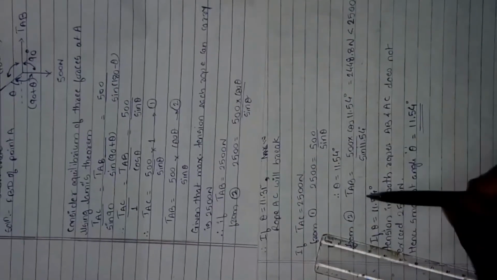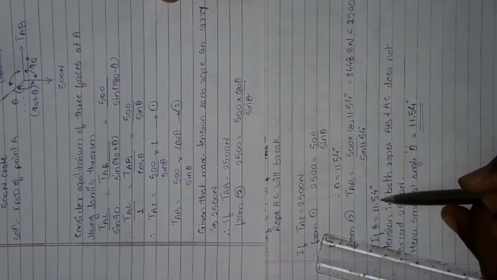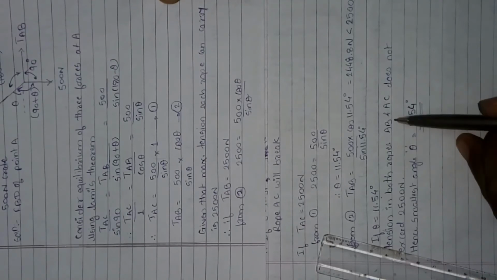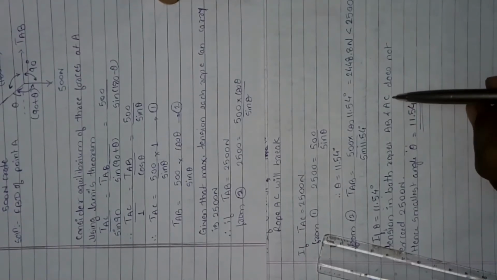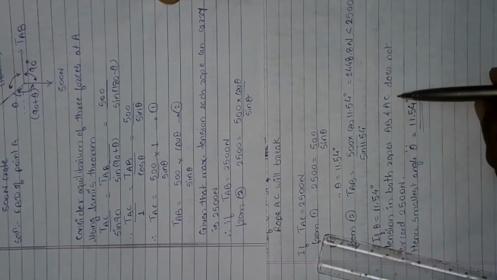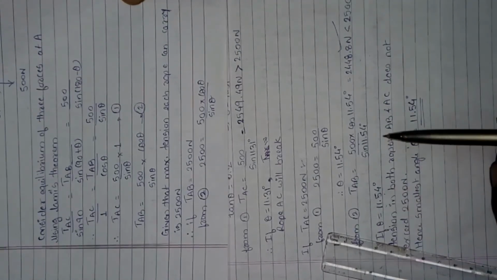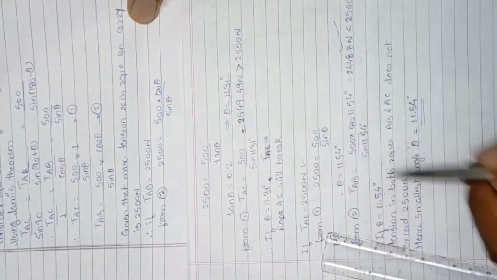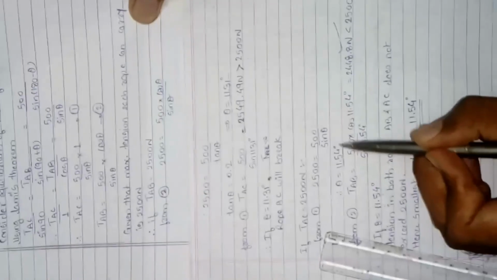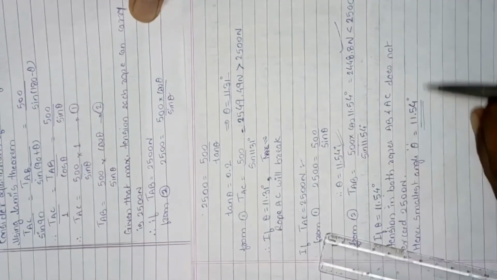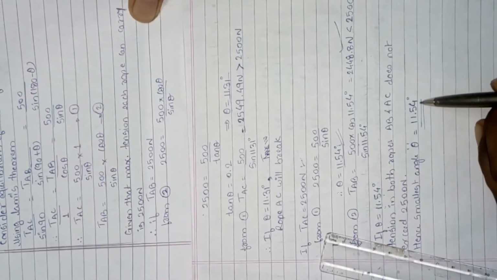So when we use this angle theta equal to 11.54 degrees, both the tensions TAB and TAC are not exceeding 2500 Newton. We can see here it is 2500, here it is 2448. They are not more than 2500, which means the cables are not going to break and the system will remain in equilibrium. So out of these two angle values, 11.31 and 11.54, we take 11.54 degrees, which is our solution: theta is equal to 11.54 degrees.